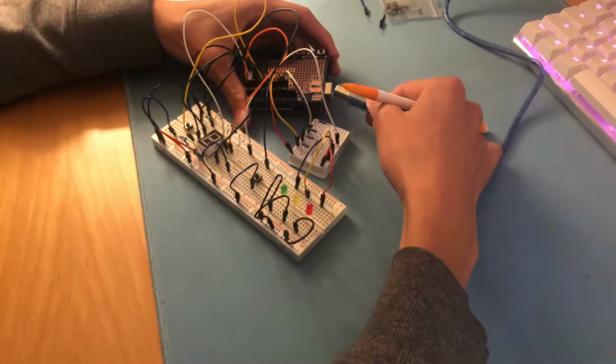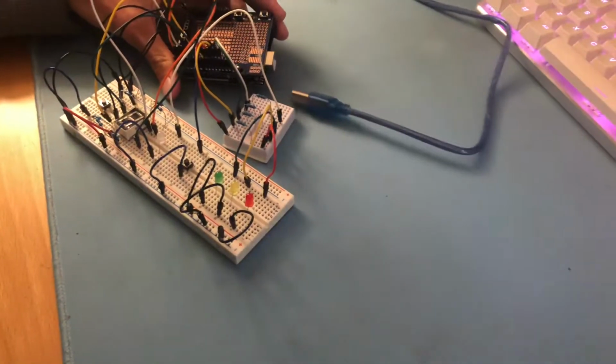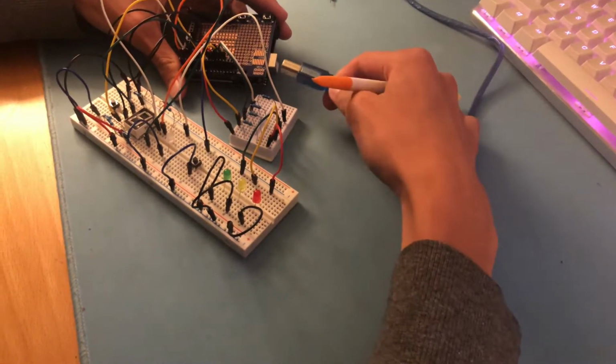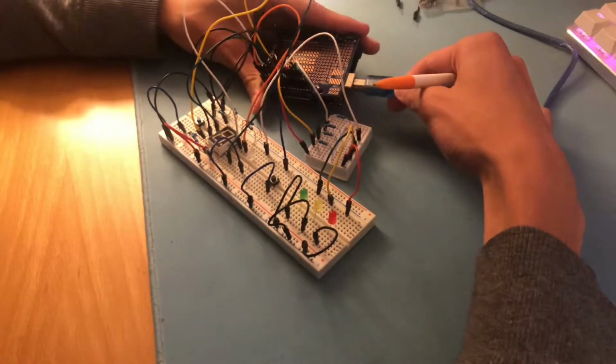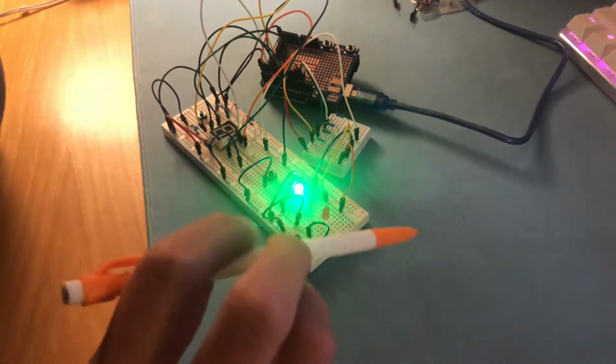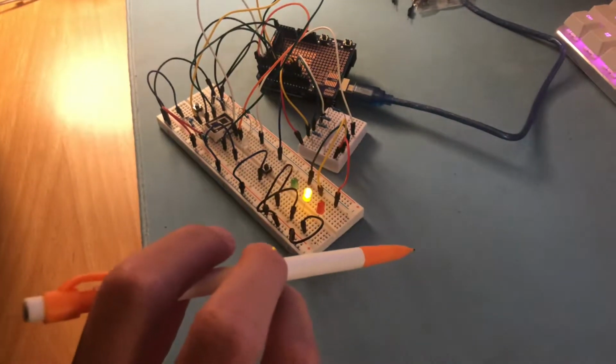Okay, this is my circuit for the traffic light design challenge due November 19th, 2021 for engineering design and development. So we start off, there are 2 cycles in the traffic light design challenge.